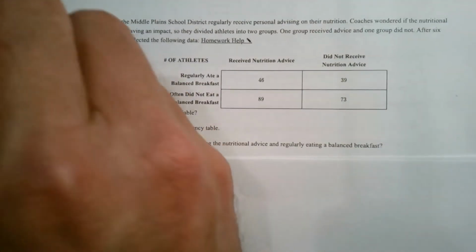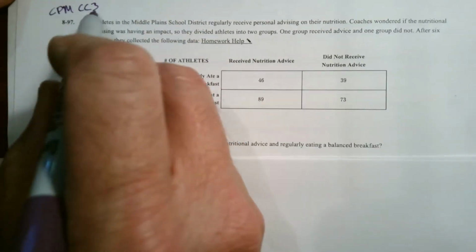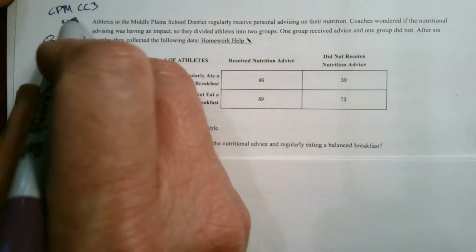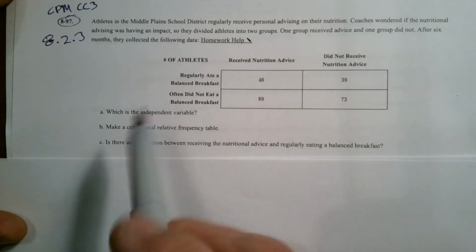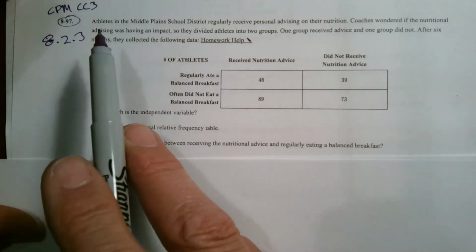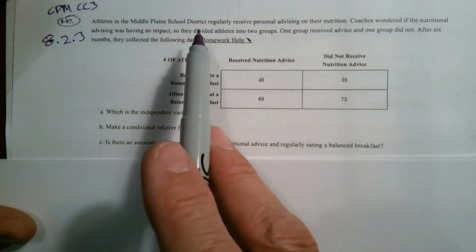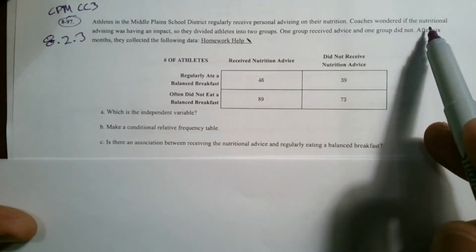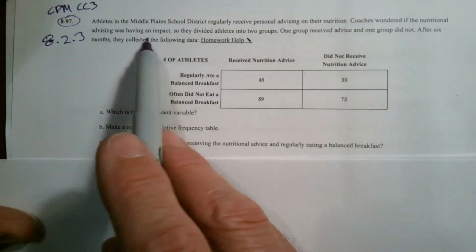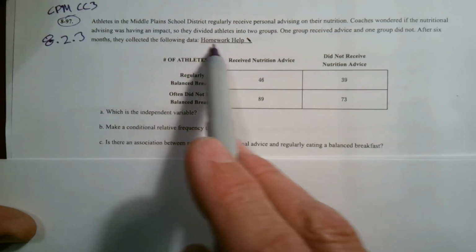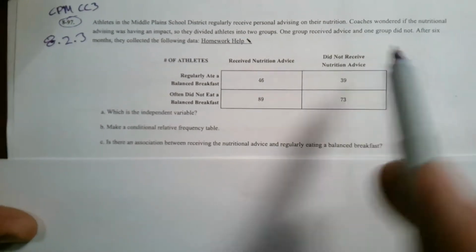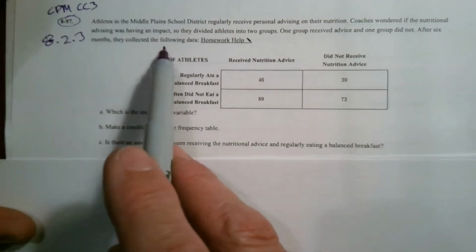This is coming from CPM, CC3, Course 3, section 8.2.3, specifically problem 8-97. Okay, so I'll read this and let's make it happen. Athletes in the Middle Plains School District regularly receive personal advising on their nutrition. Coaches wondered if the nutritional advising was having an impact, so they divided athletes into two groups. One group received advice and one group did not. After 6 months, they collected the following data.